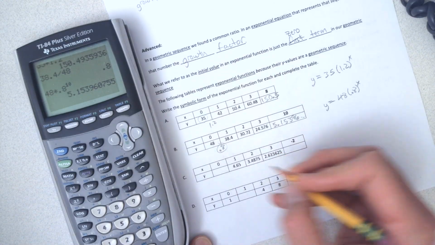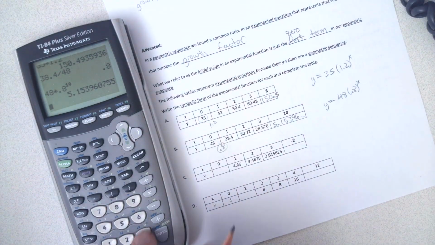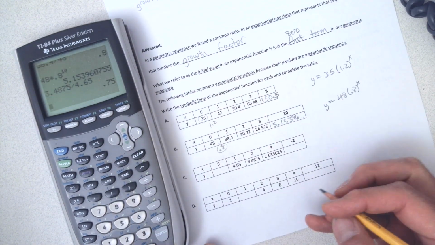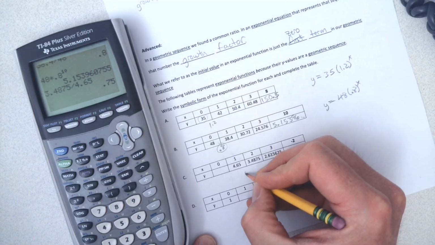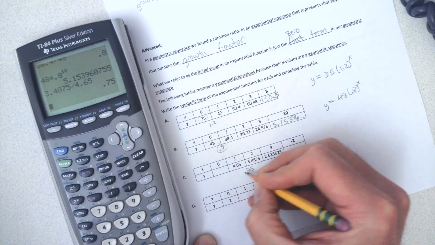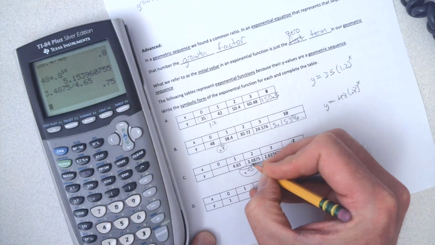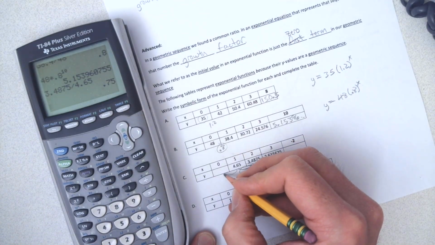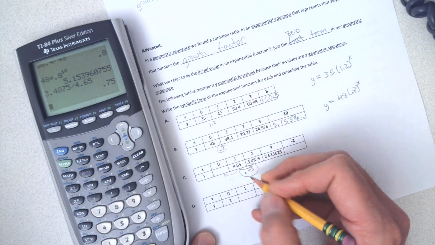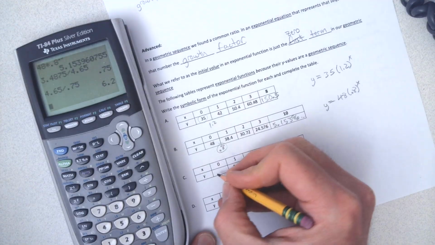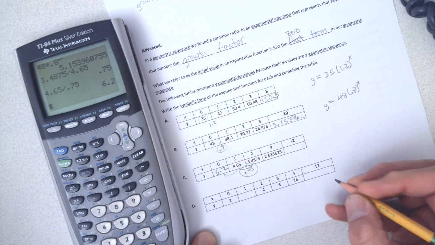This one, don't know the 0 term, but I can still do the 3.4875 and divide by 4.65, and that tells me that I'm multiplying by 0.75, which means if I go multiply by 0.75 that way, then going this way must involve dividing by 0.75. So 4.65 divided by 0.75 starts me out at a 6.2.